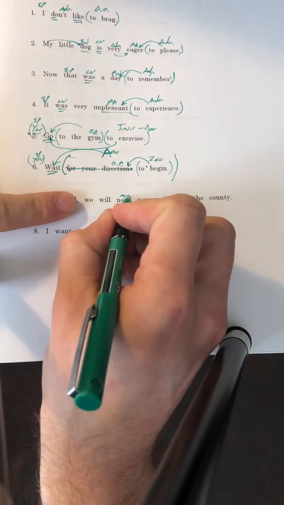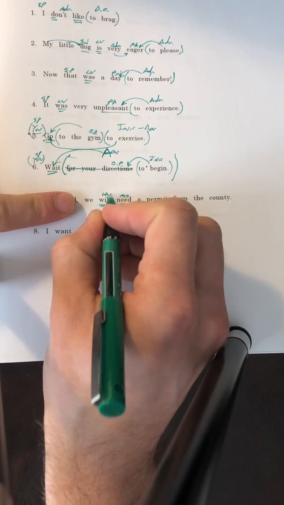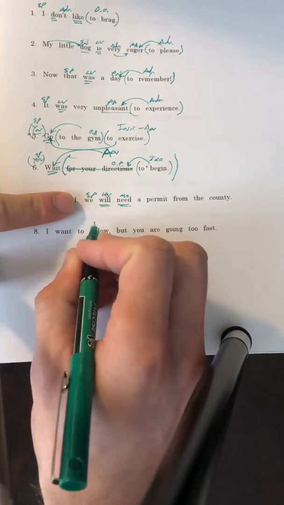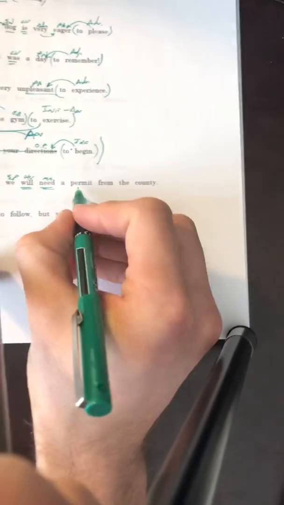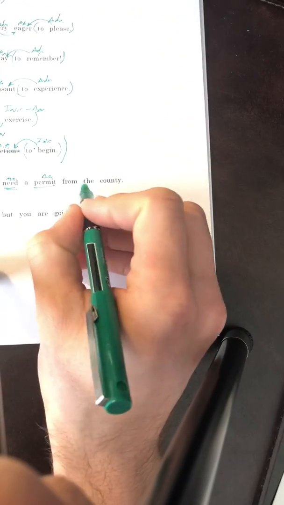Need is the verb, the main verb. Will need, that is the helping verb. Who or what will need? We will need, subject pronoun. We will need what? We will need a permit. There's the direct object. From the county, okay?